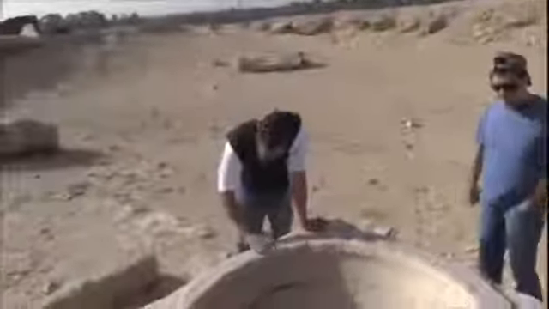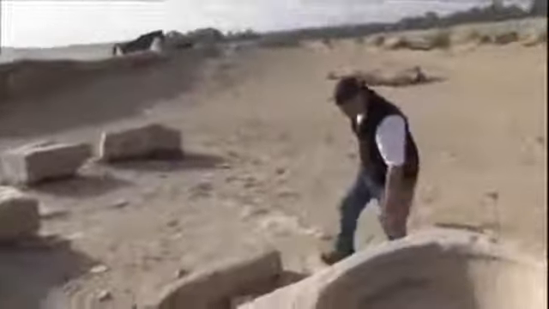Very ancient. You can see how the stone itself is weathered. It's been weathered for God knows how many centuries. God knows.